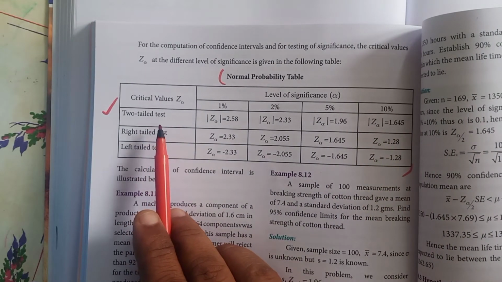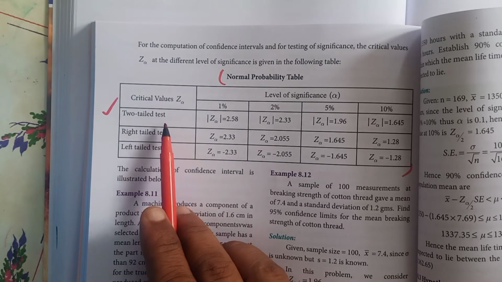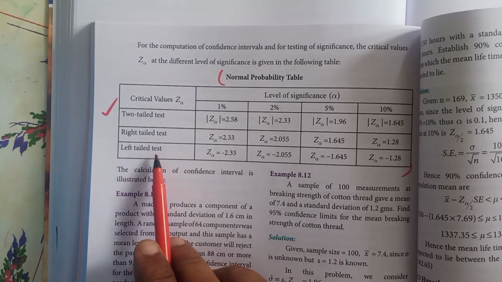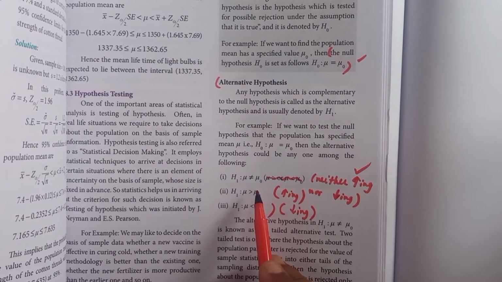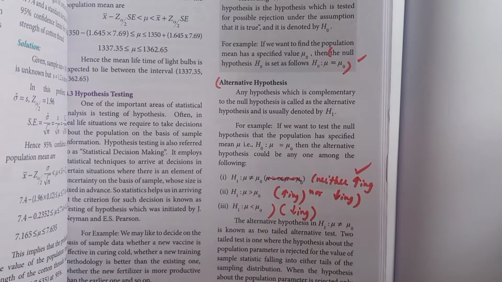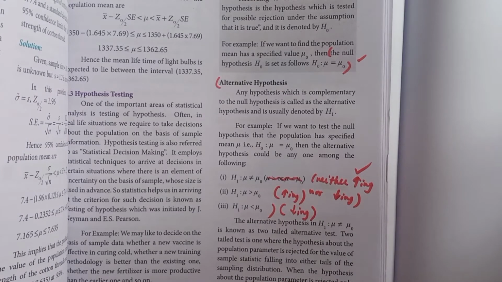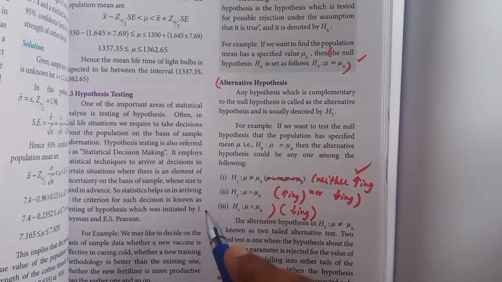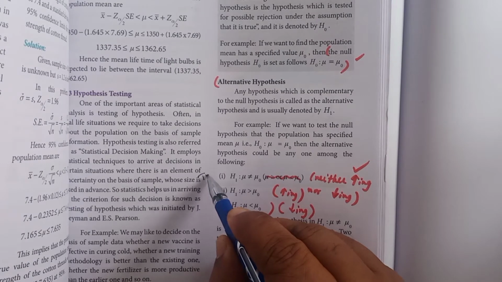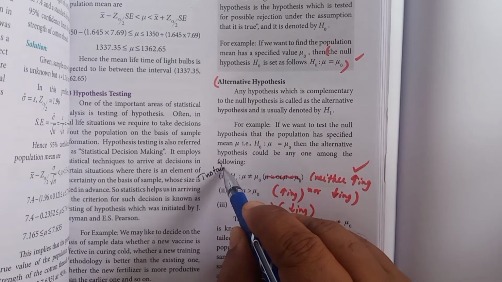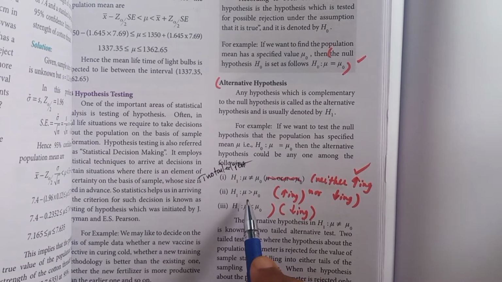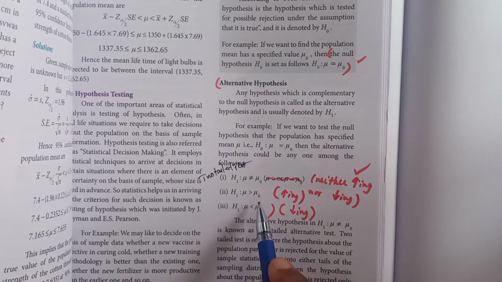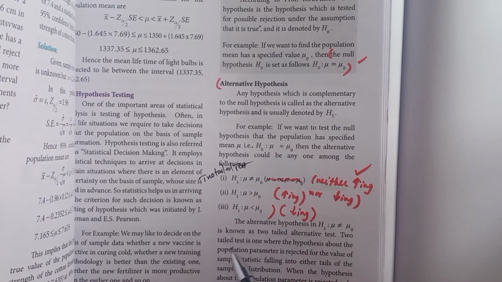We have critical values for z alpha: two-tailed test, right-tailed test and left-tailed test. For this in particular, if mu is not equal to mu naught, you have to apply two-tailed test. Two-tailed test for that first subdivision. For the second subdivision, mu is greater than mu naught, we have to apply right-tailed test.